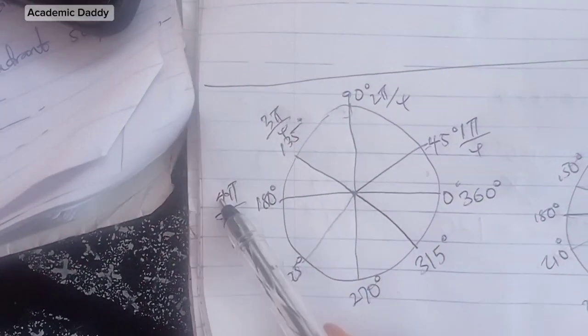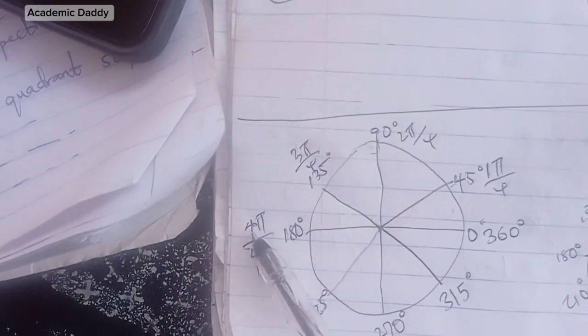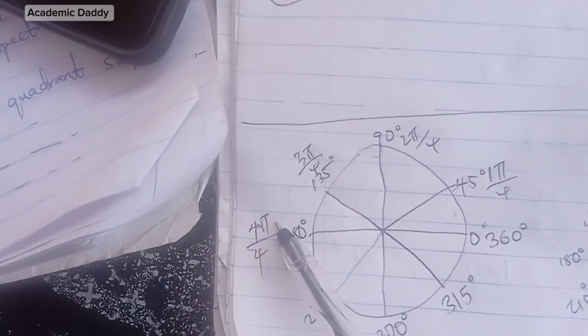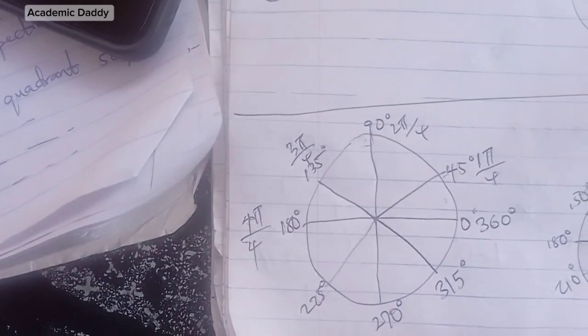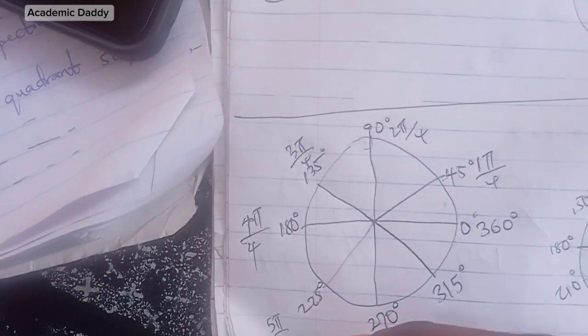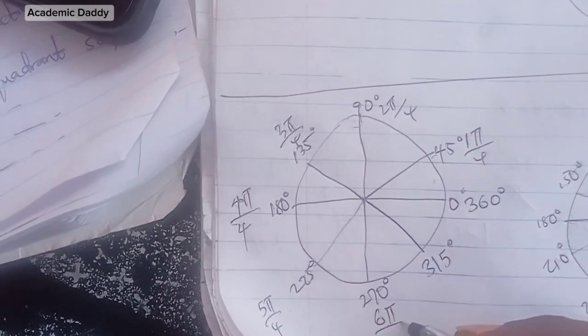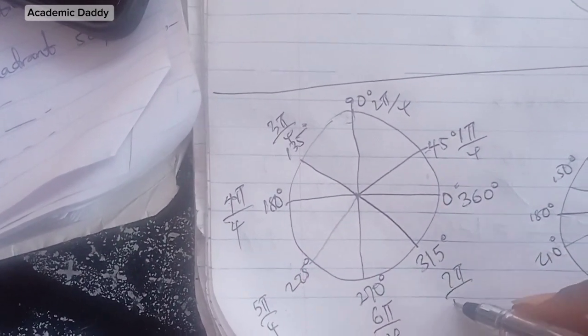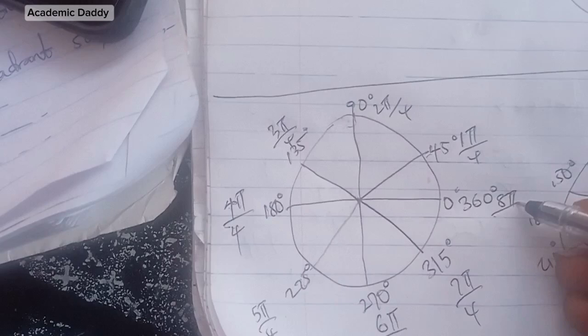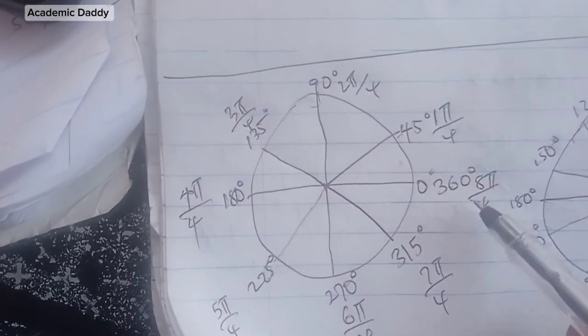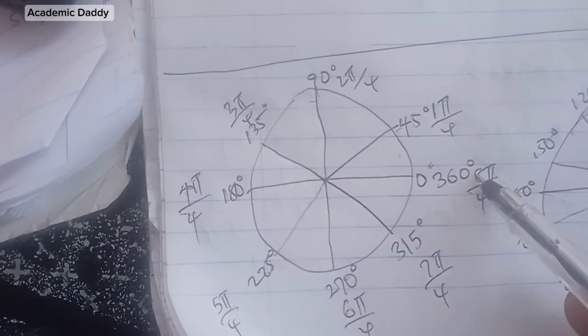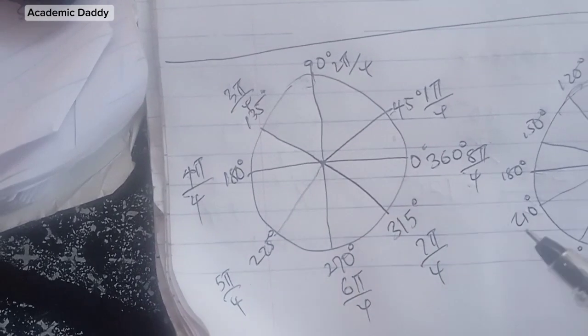So you see 4 pi over 4, and 4 divided by 4 is 1. 1 times pi is pi. That is why 180 is pi. So 5 pi over 4, 6 pi over 4, 7 pi over 4, 8 pi over 4. Now notice 8 divided by 4 is 2, so 2 pi. That is why we say 360 is 2 pi.